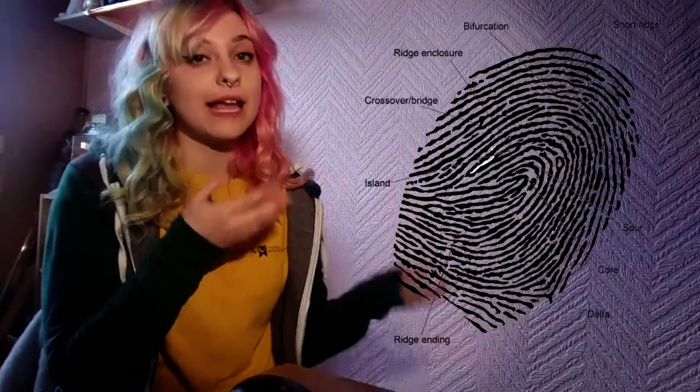Next we have second level detail, and second level detail is what's normally used to make a comparison between two fingerprints to see whether they match or whether they don't match. So if you look here, you'll be able to see that some of the ridge endings and some of the ridges are labelled. So firstly we have the core, which, as we mentioned, is where you have your pattern at the centre of your fingerprint.